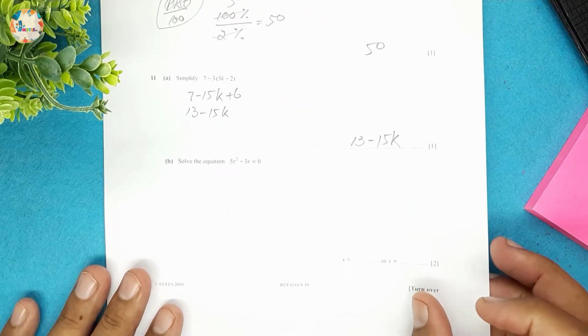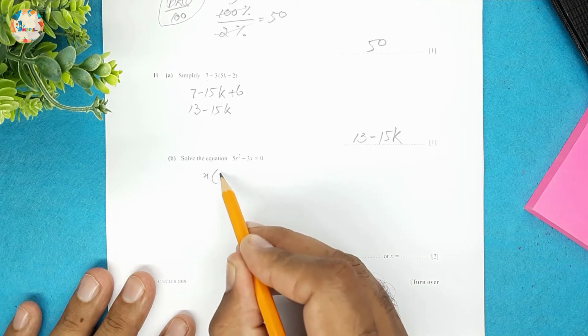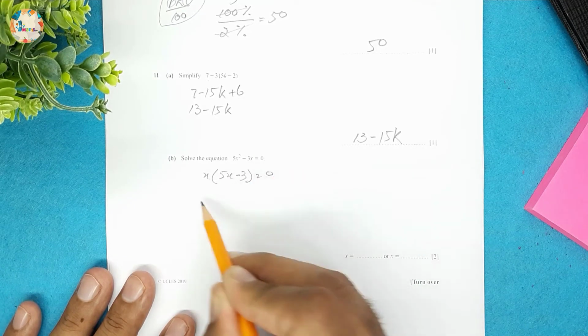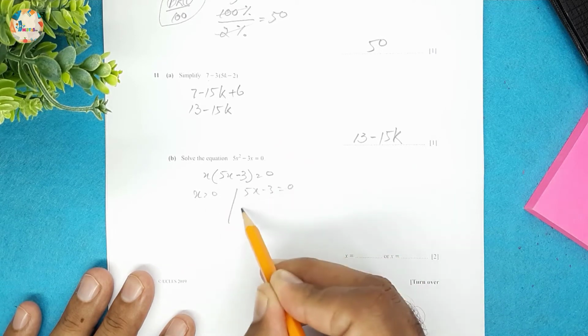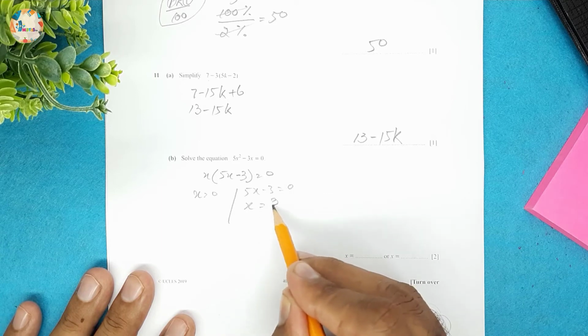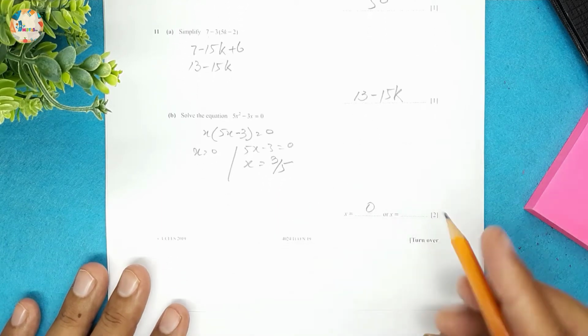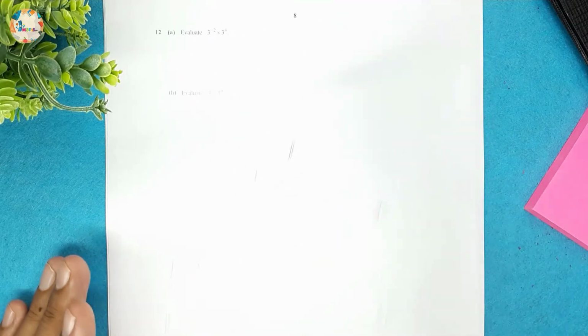Now part B, solve the equation. Now we can take x common, so inside will be 5x minus 3 is equal to 0. So x is equal to 0, or 5x minus 3 is equal to 0. This implies x is equal to 3 over 5. So the answers will be 0 and 3 over 5. These will be the answers.